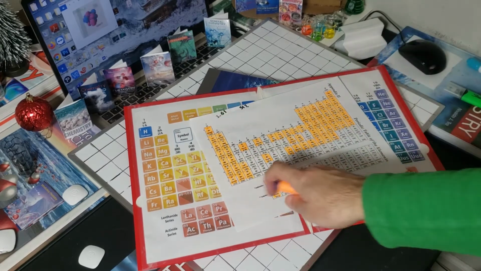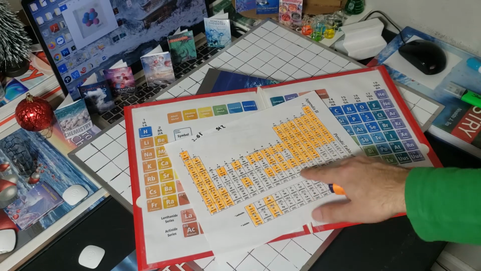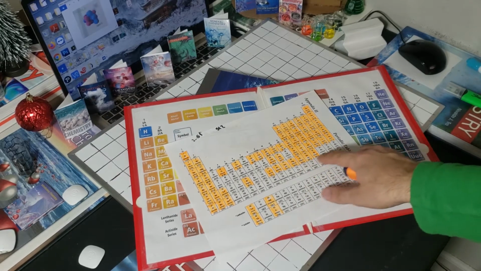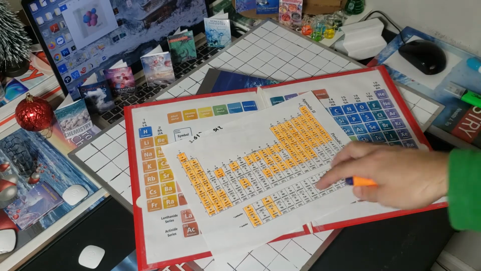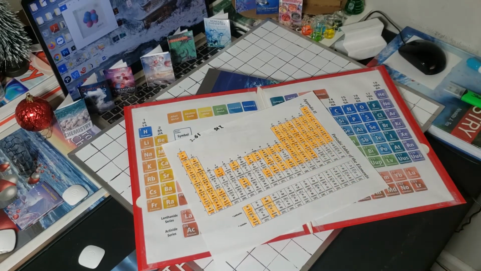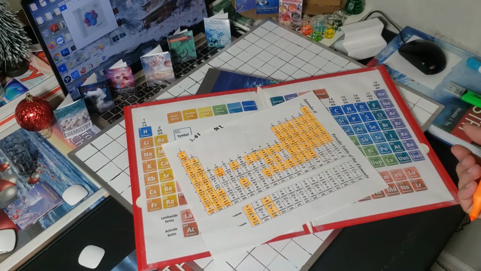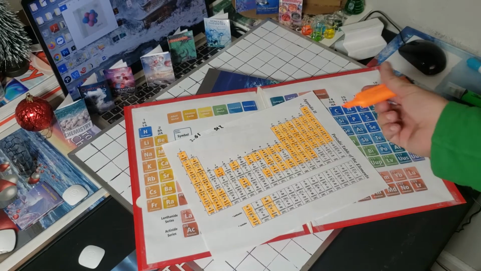The whole second group, not the whole, but until thallium, because some of them are synthesized, some of them are radioactive. If they're synthesized, it means they're very unstable. If they're radioactive, it also means they are not stable, so they're going to decompose with time. They're going to decompose into elements of another kind with different types of radiation.